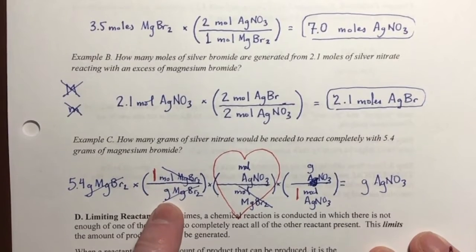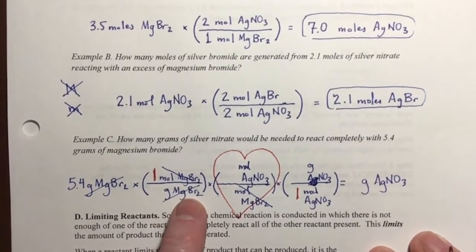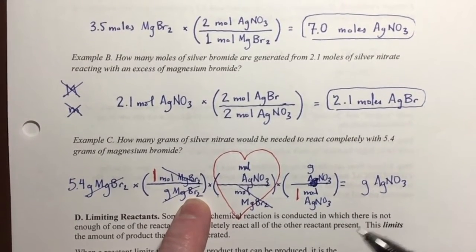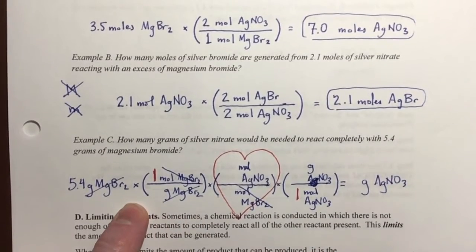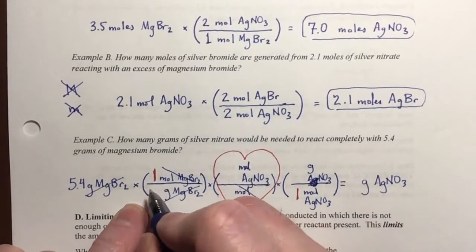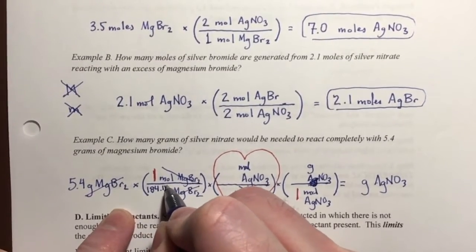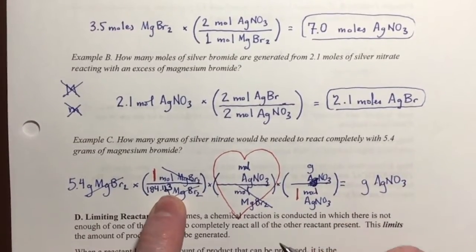Well, it's a molar mass calculation. How do we do that? We have to add up all of the masses from the periodic table. So I have a magnesium and 2 bromines, and if I do the math, I'm not going to work the math out, but if I do the math, I will get the number 184.113. Didn't leave myself a lot of space there.